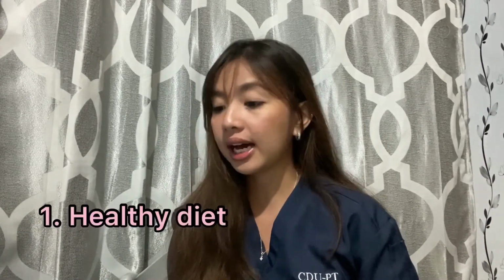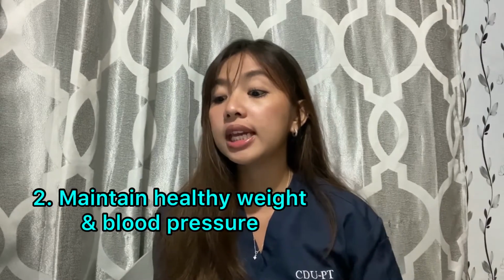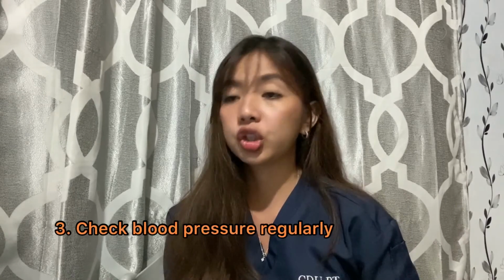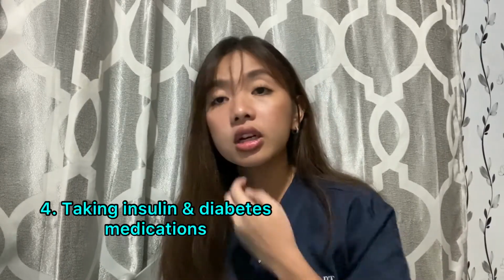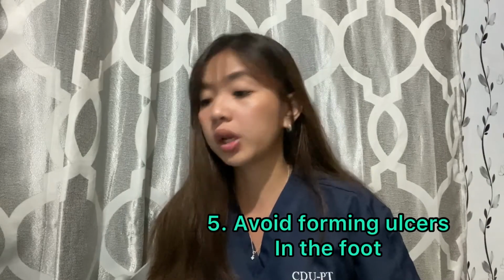The first one is very important, which is a healthy diet. The second one is maintain healthy weight and blood pressure. The third one is check blood sugar regularly. Fourth one is taking insulin and other diabetes medication. And the fifth one, which is also one of the important things, is avoid forming ulcers in the foot.